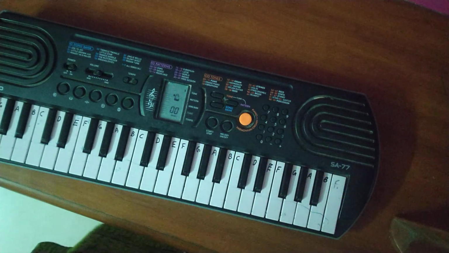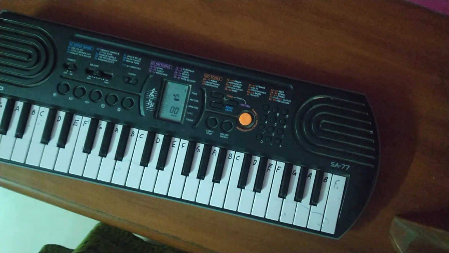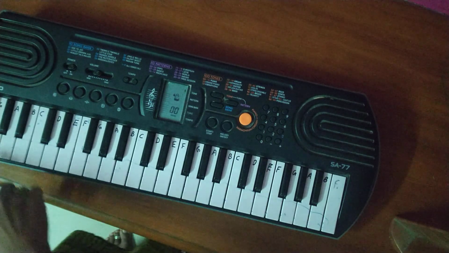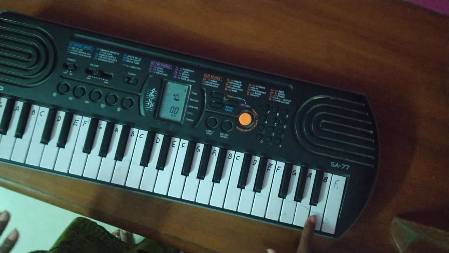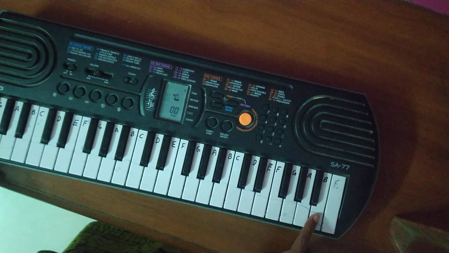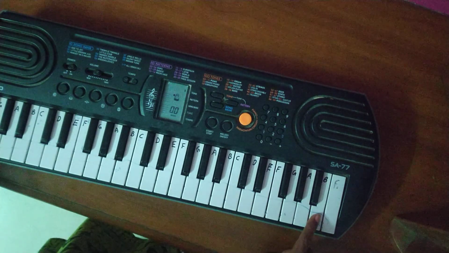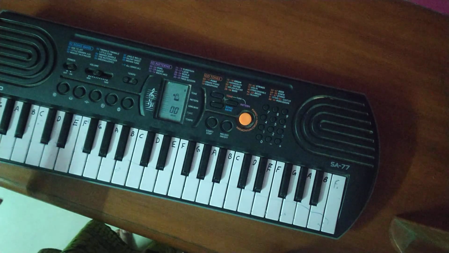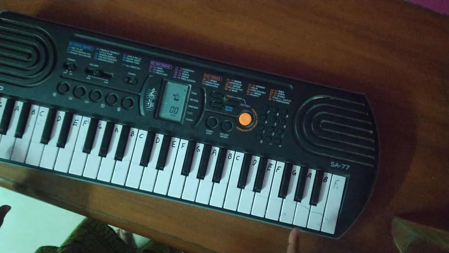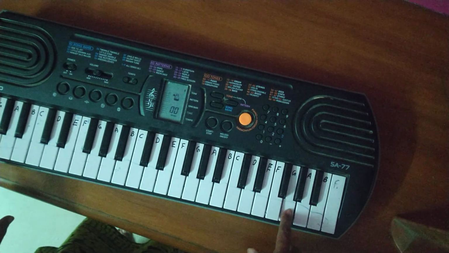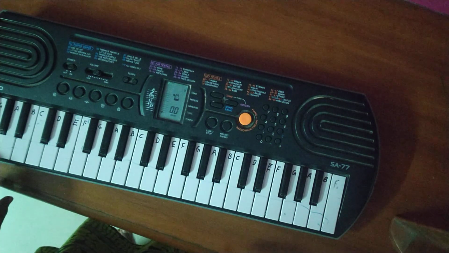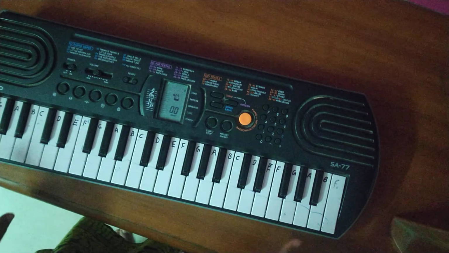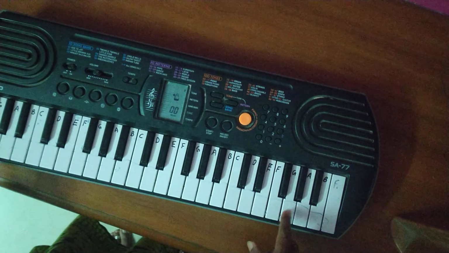So how to determine which octave we are dealing with? In that case, each and every key has a certain name. If I play this key, okay, and the same white key on another side, okay, something is different between this G and this G.